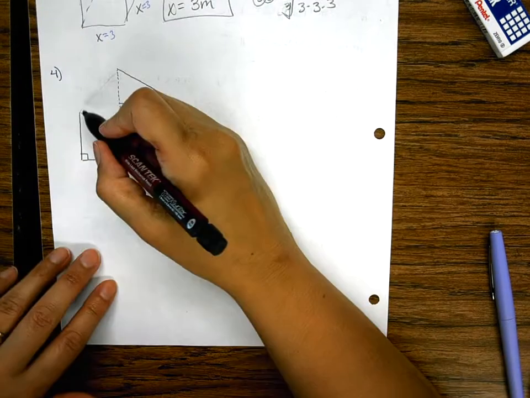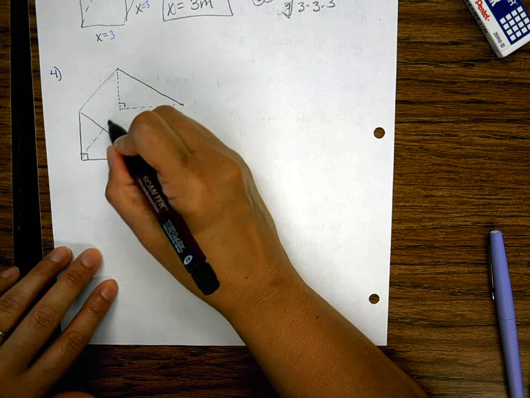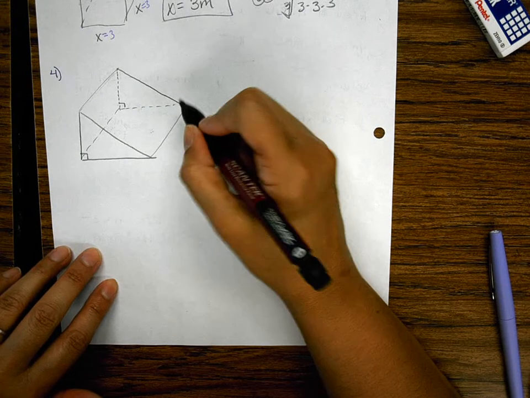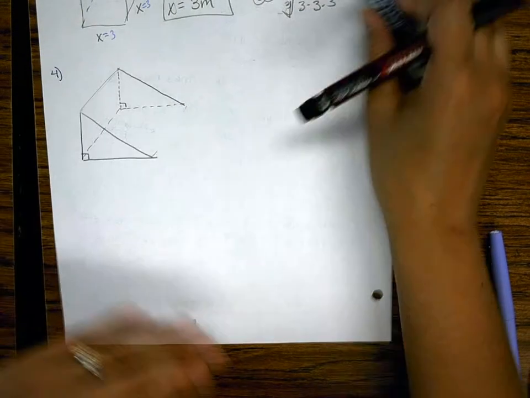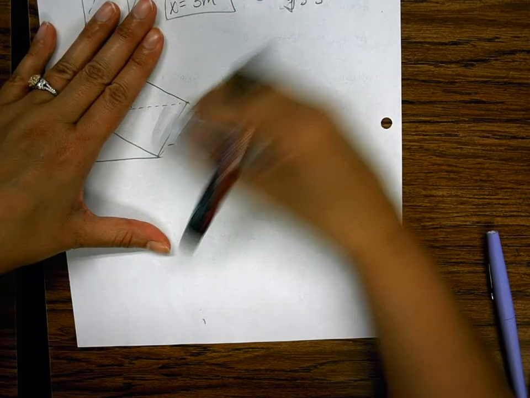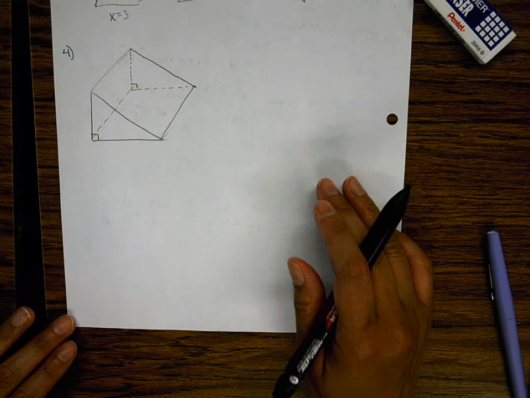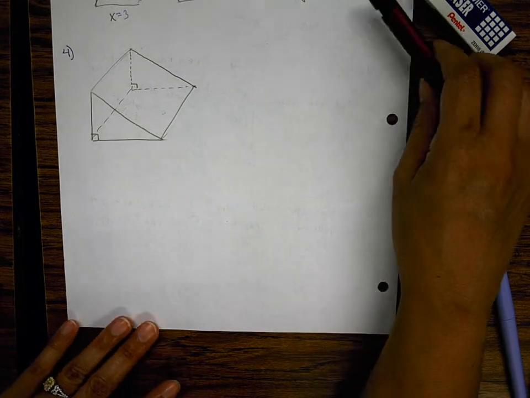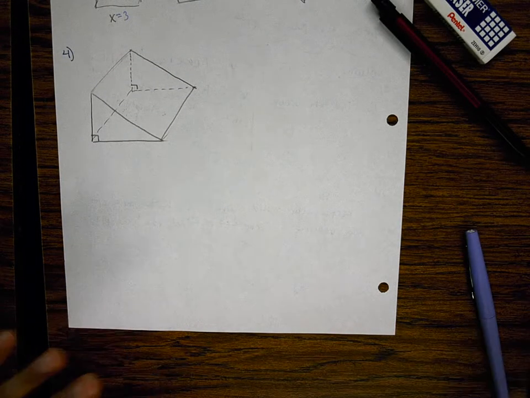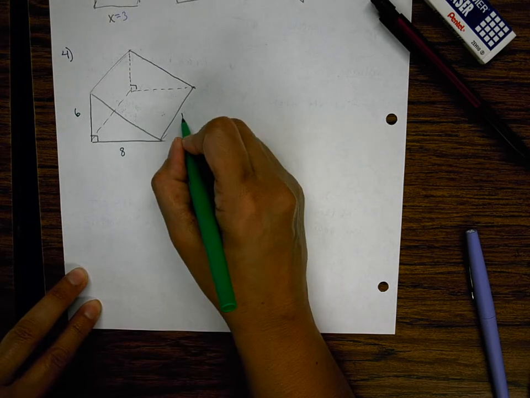I'm going to connect the top corner, the back bottom corner, and the front bottom corners. And there's your triangular prism. Okay, so let's put some sides in. This is 6, this is 8, and this is 12.